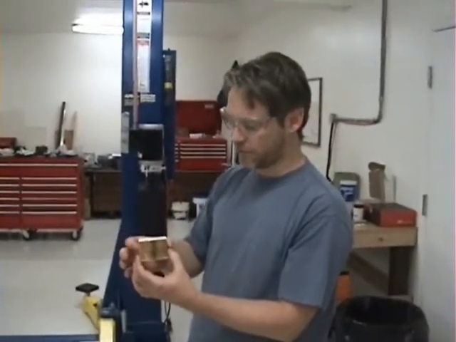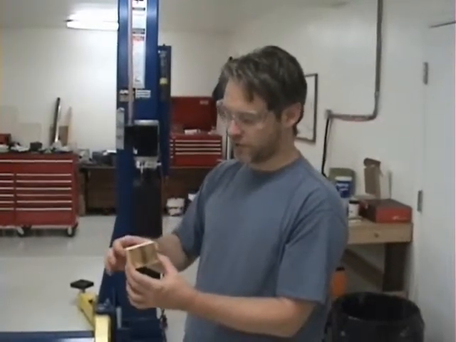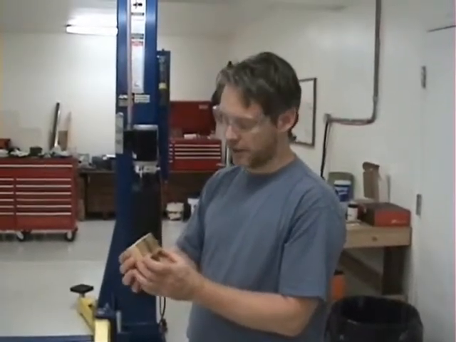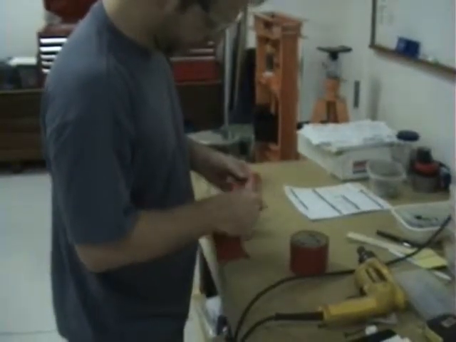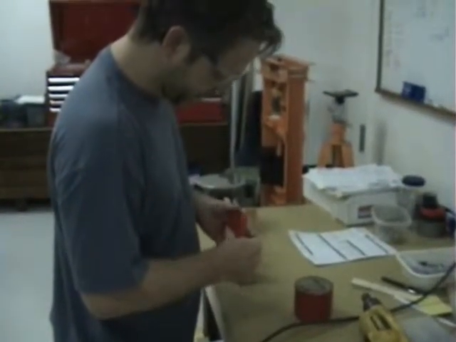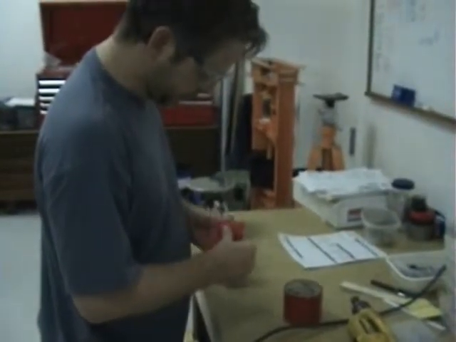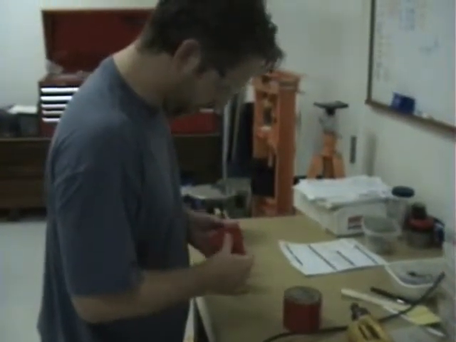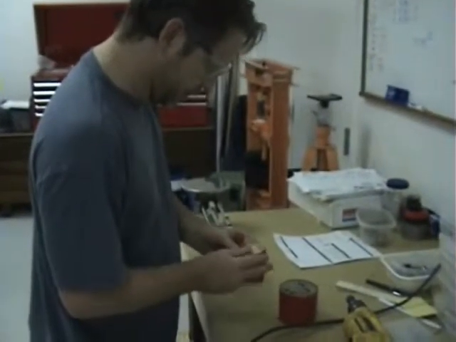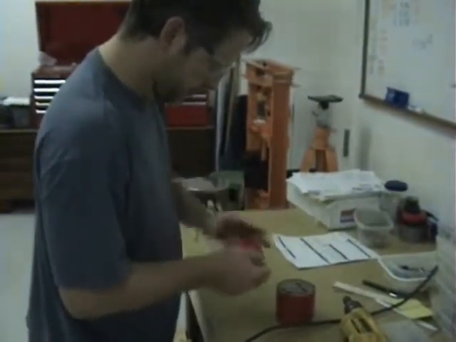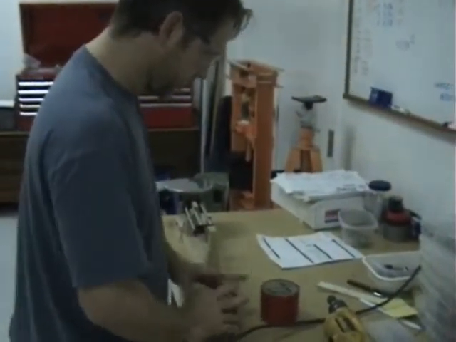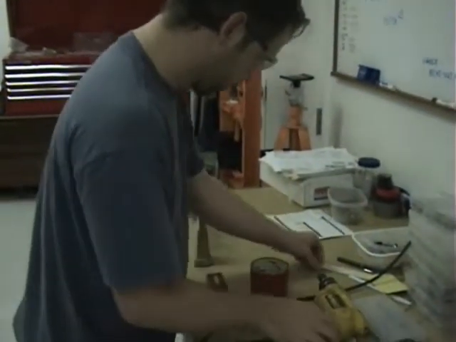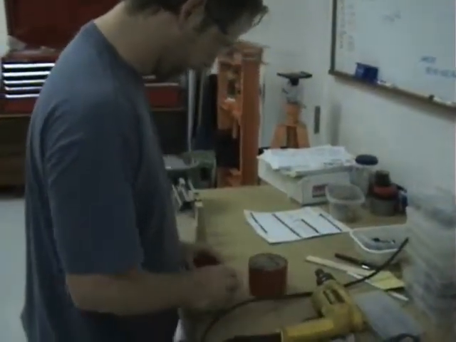We've done some trial runs with this before. If you use just 1 string, the block wants to keep spinning, and it makes it really difficult to get a nice even shot. The reason we're wrapping it in tape is we don't want pieces of wood splintering off and changing the mass of the block. It's important to keep everything the same as you go through the experiment. And then we want to drill a couple screws into this.